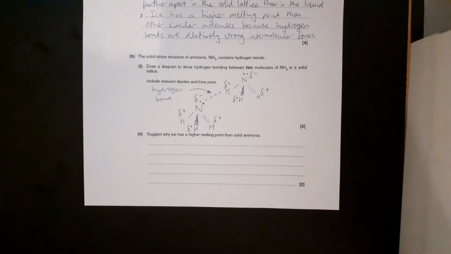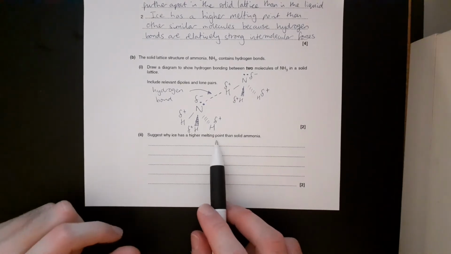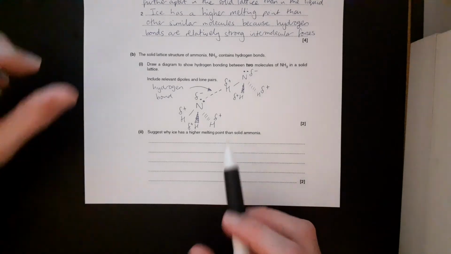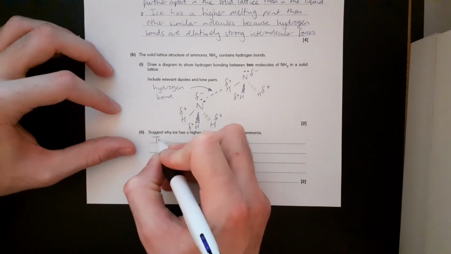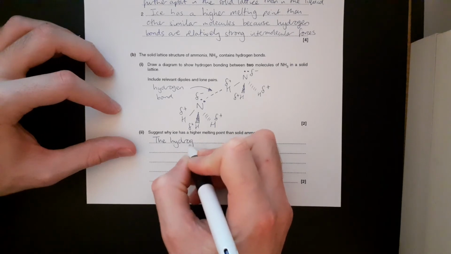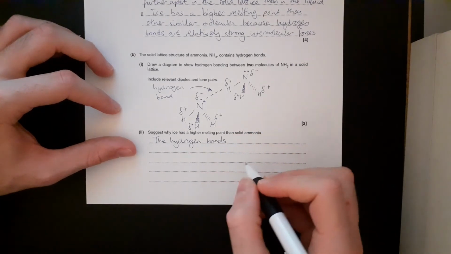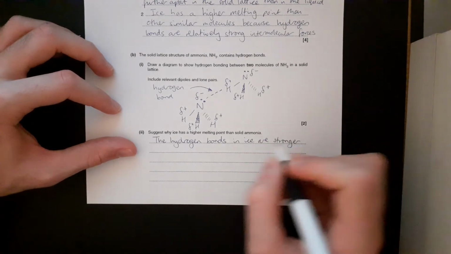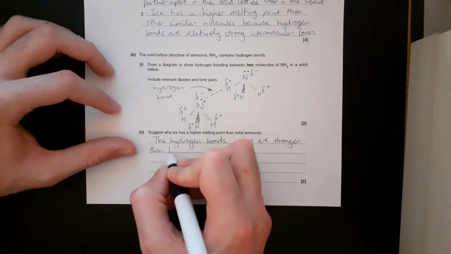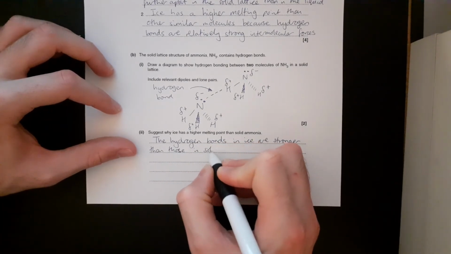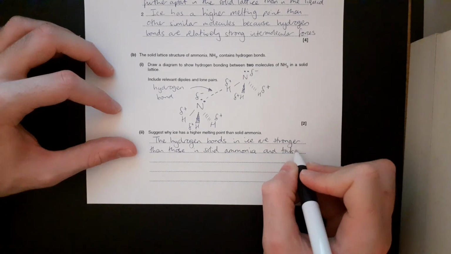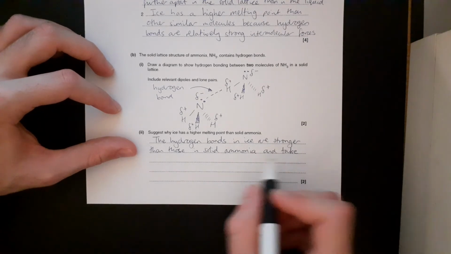Right, and then finally, suggest why ice has a higher melting point than solid ammonia. Well, if it's got a higher melting point, it must be because the intermolecular forces are stronger. And in this case, it's going to be the hydrogen bonds, right? So it must be that the hydrogen bonds in ice are stronger than those in solid ammonia and take more energy to break. Remember we said it's usually worth putting that in if you're talking about intermolecular forces.